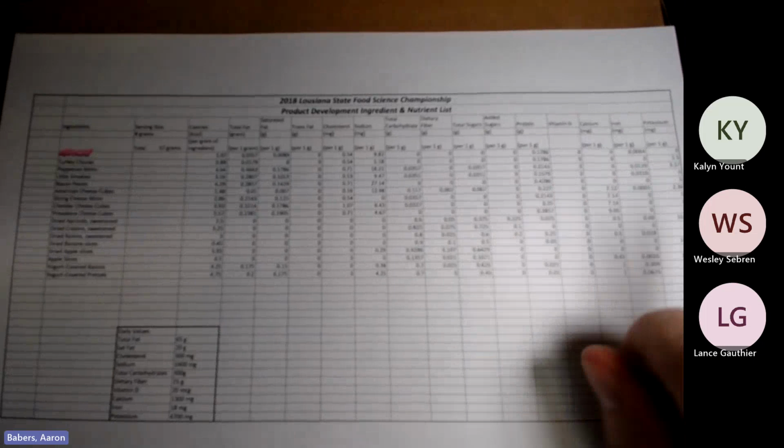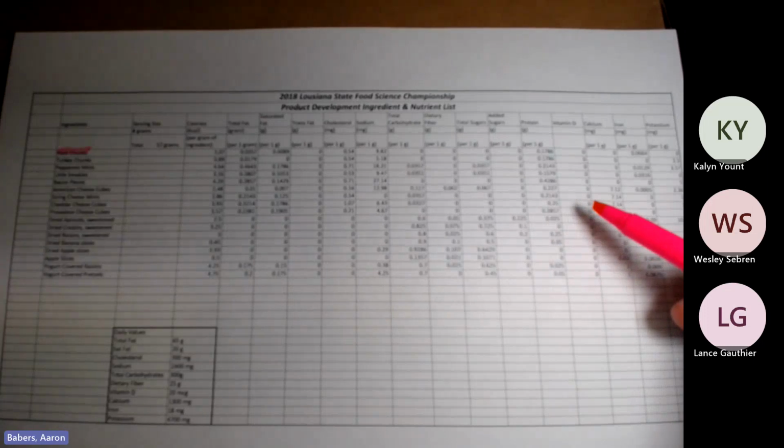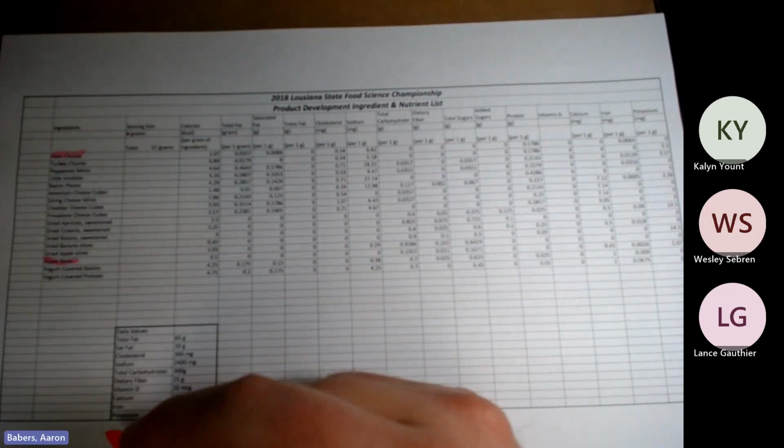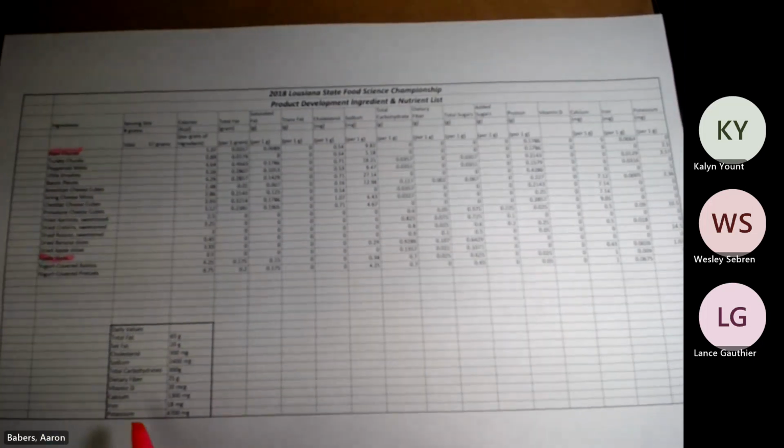So for this example, I want to do ham chunks, and then I want to do another protein. A good way for students to figure out if something is a protein is just to look at the protein value over here in this column. May not be able to tell much about it, but that's just something that they need to look for. So for this, I'm going to choose ham chunks. I'm going to choose apple slices as the non-protein. And then finally, I'm going to choose cheddar cheese cubes, because that does have protein in it. So that's going to be the three that I'm going to work with.